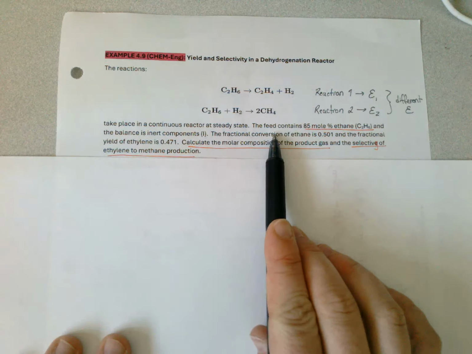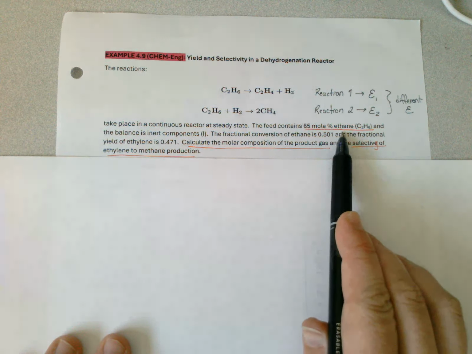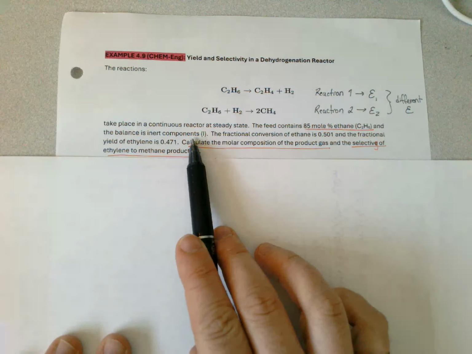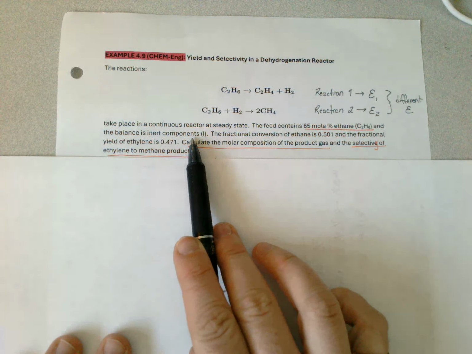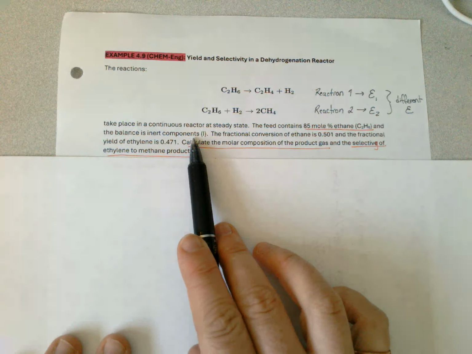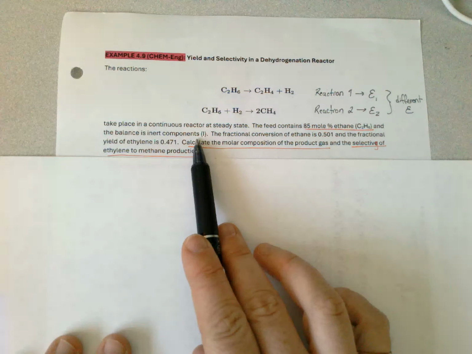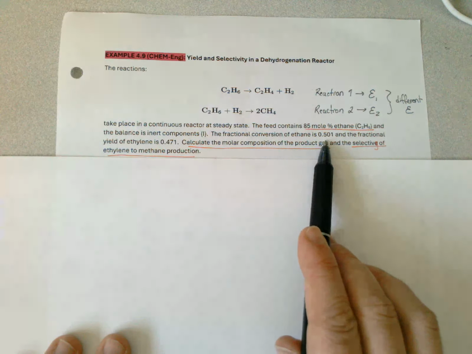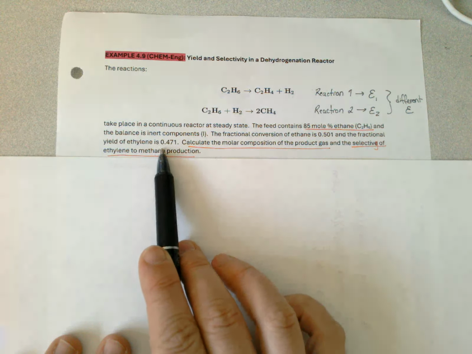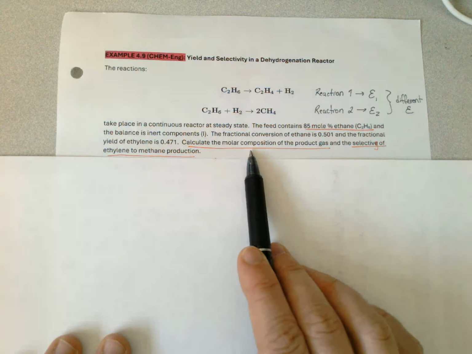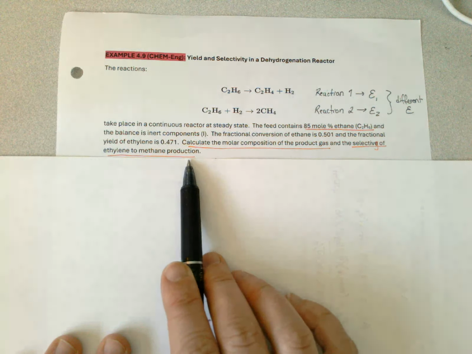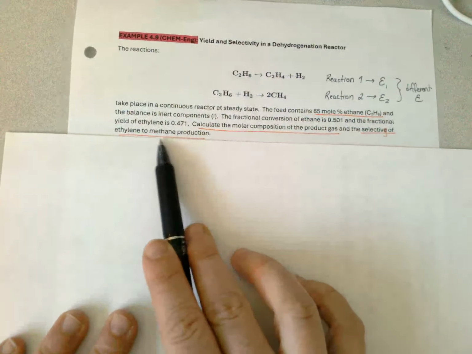Then let's look at this problem. We have a feed containing 85% by mole ethane, and the balance is inert component. So this is going to happen quite often in problems where the remaining component is inert. So it's just something that's not going to react. That's what inert means. We're going to have a fractional conversion of ethane and a fractional yield of ethylene. And then we want to calculate the molar composition of the product gas and the selectivity of ethylene in methane production, compared to methane production, excuse me.